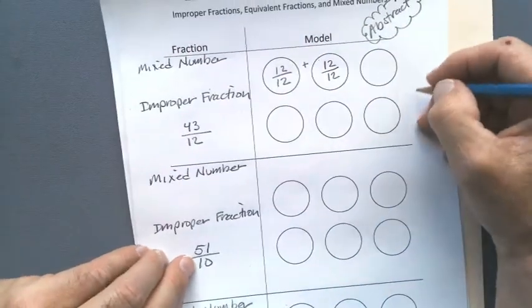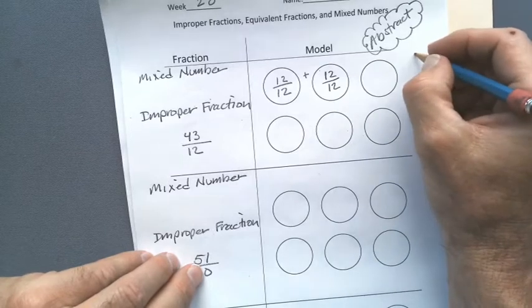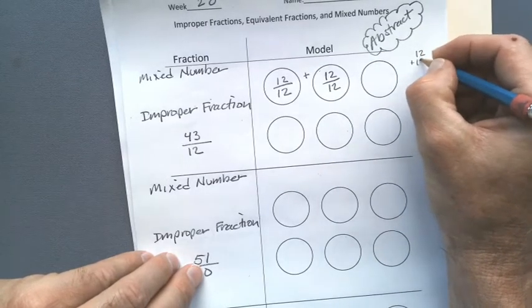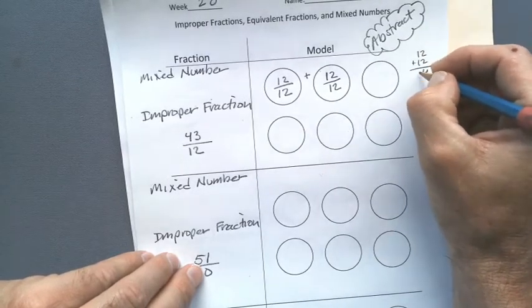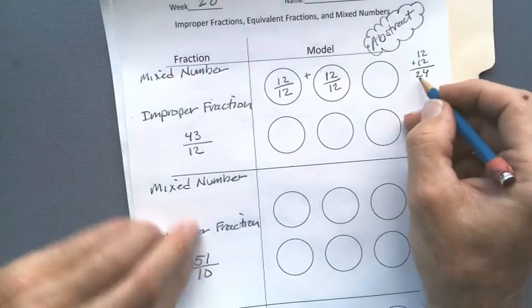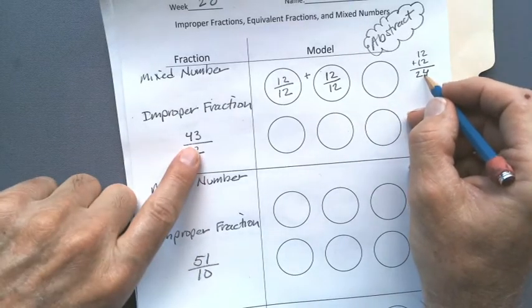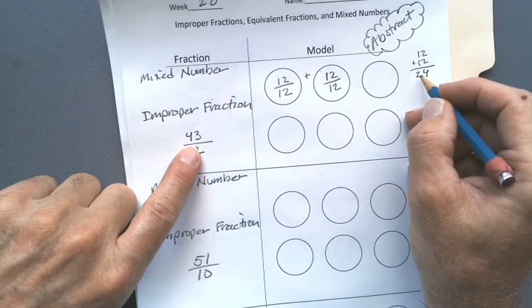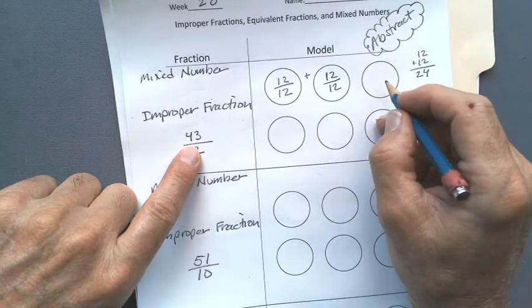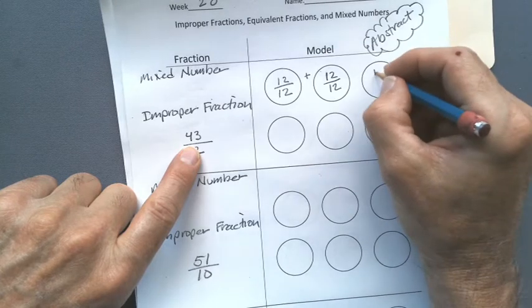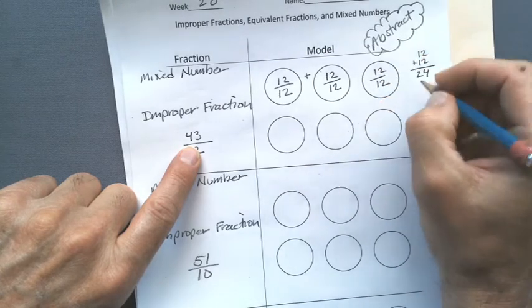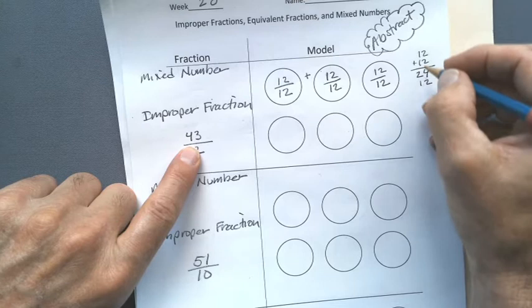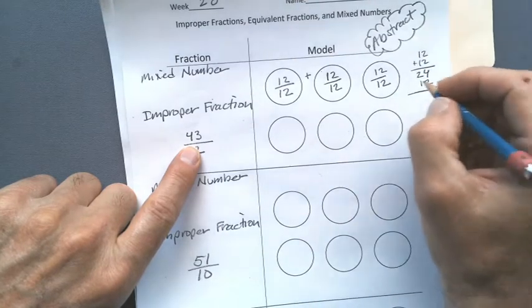Now I'm going to use my space over here for a little bit of scratch paper. I'm going to say 12 plus 12 is 24. And I'm looking at my denominators. Is 24 greater than or less than 43? If you say less than, then I need another 12th here. If I add another 12th here, what am I going to have? 12/12. I'm going to add another 12 to this. So I'm just building up, doing some column addition here.